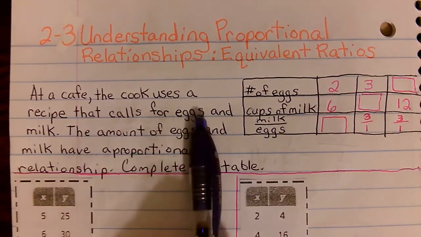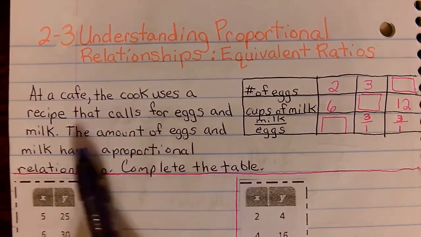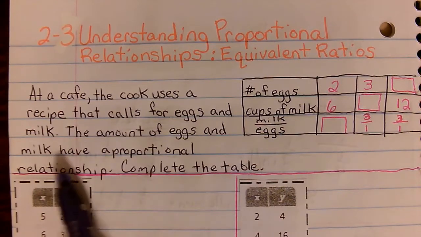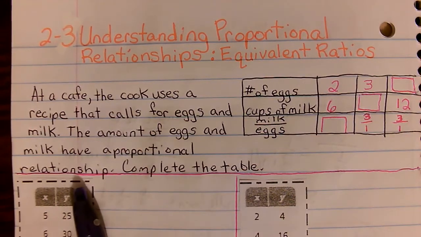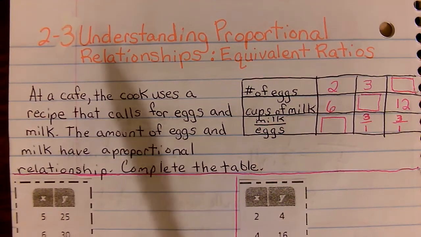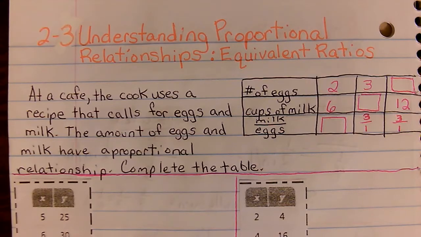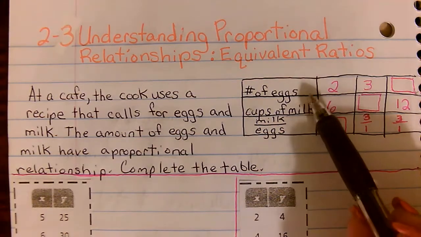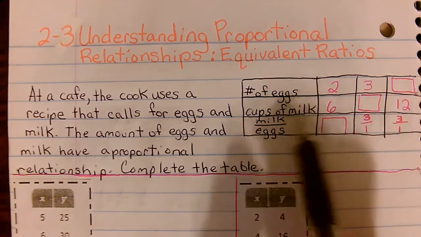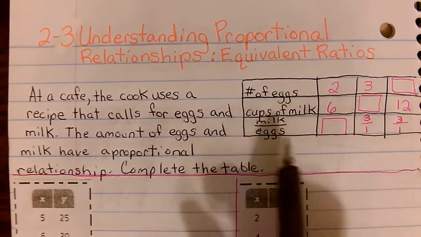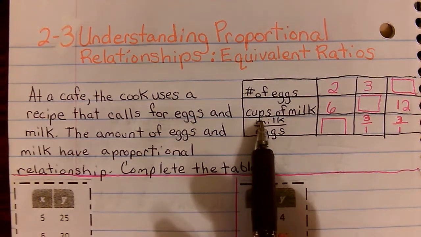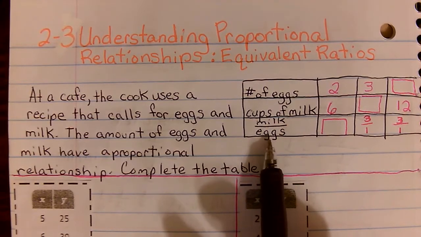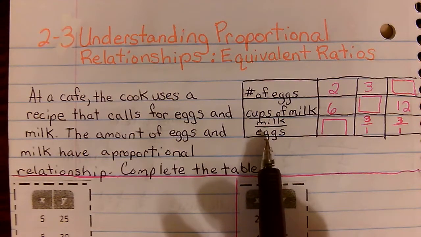At a cafe, the cook uses a recipe that calls for eggs and milk. The amount of eggs and milk have a proportional relationship. Complete the table. Okay, if they have a proportional relationship, look, we have number of eggs in this category, cups of milk, but down here it has reversed the order, milk over eggs. So we'll have to take a look at what would go on top and bottom here, okay?